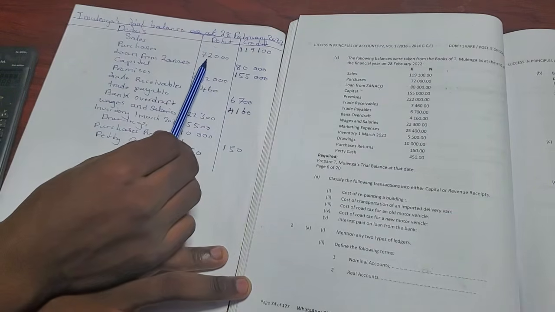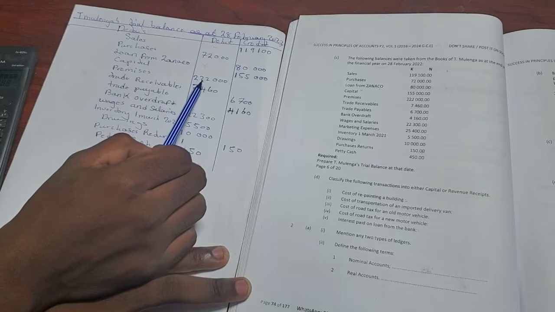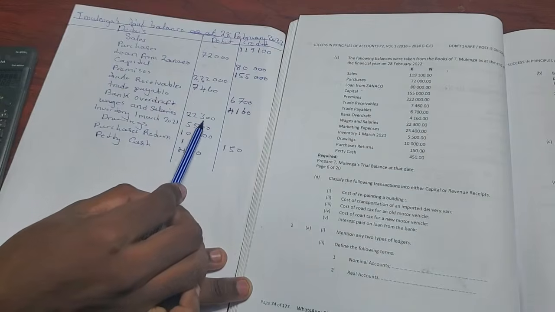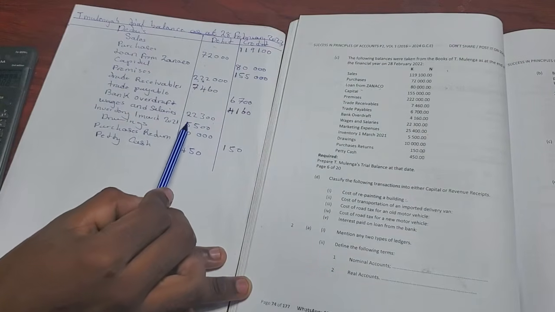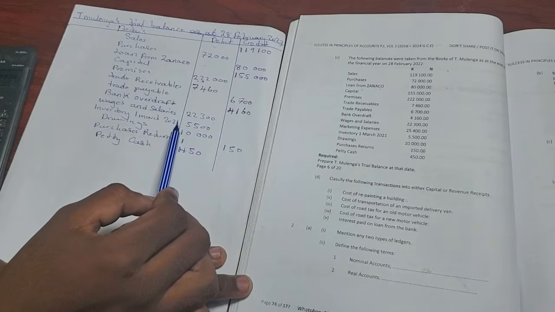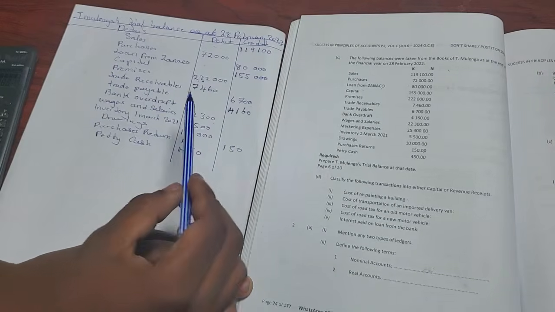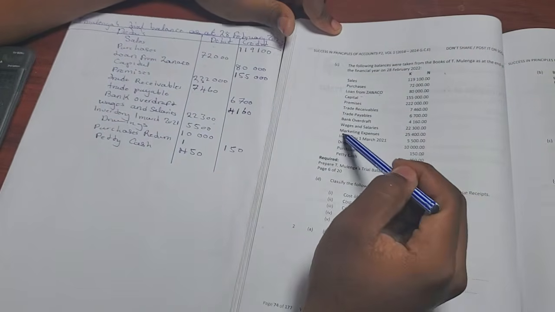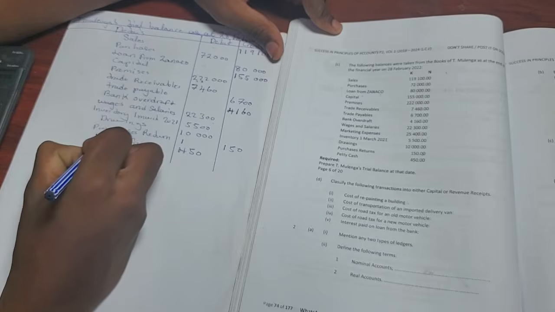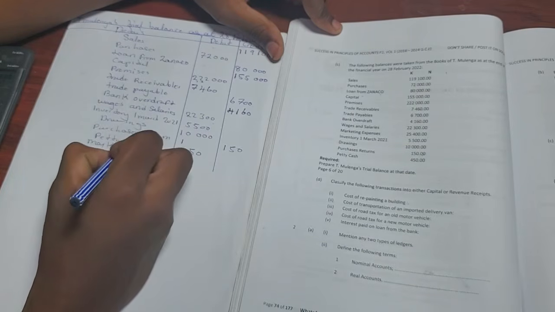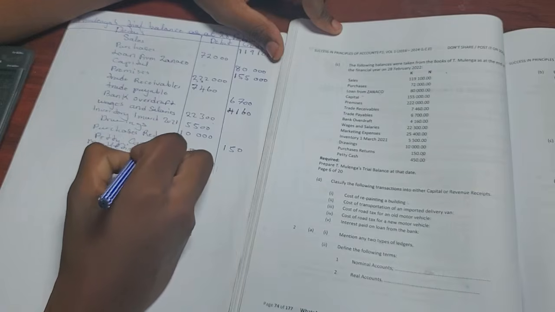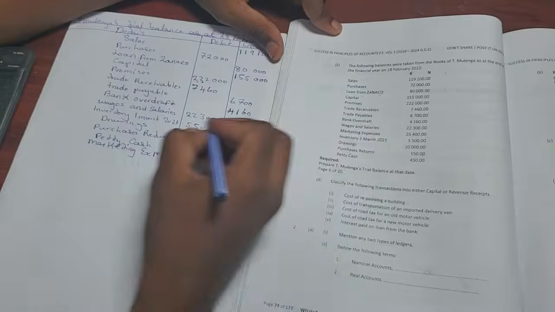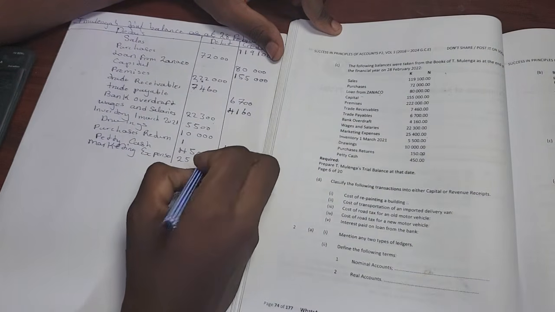So we had 72,000, 222,000, 7,460, 22,300. There's actually something I missed here, which is right here, marketing expenses, going at 25,400.